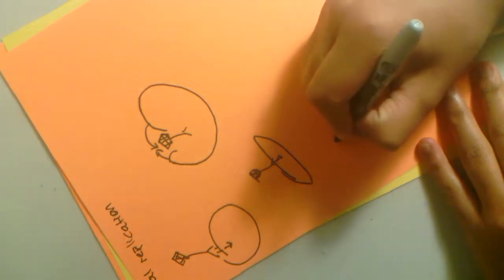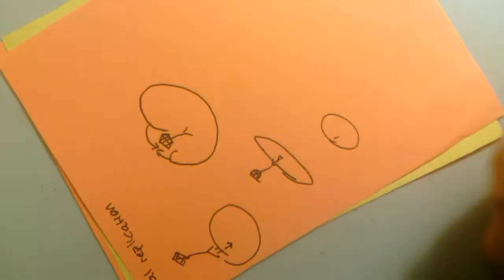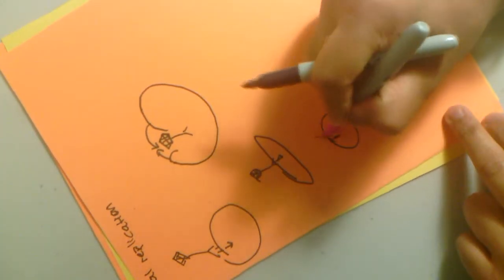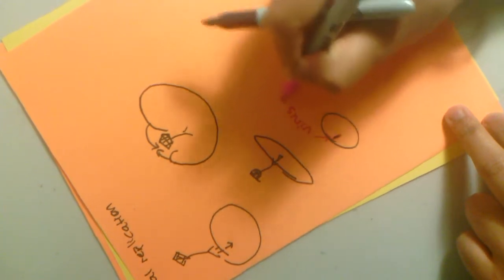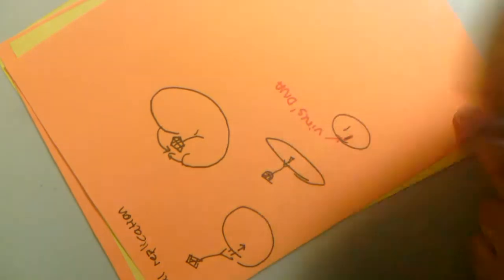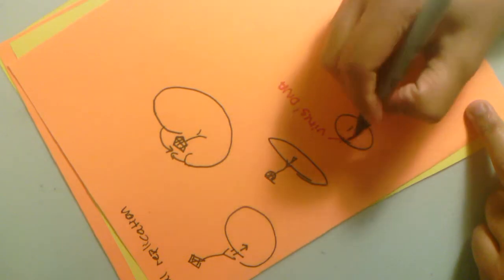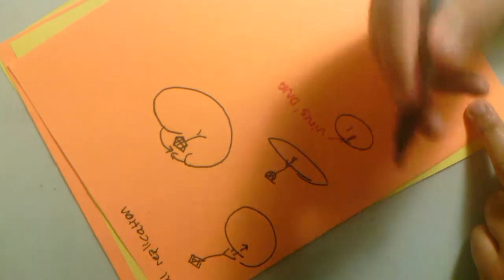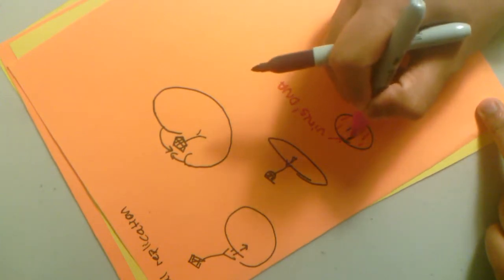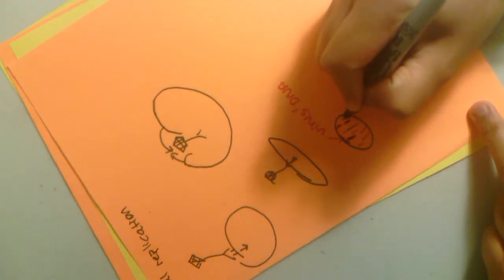DNA replication occurs in the nucleus. This is the virus's DNA, okay? And then we have the host DNA. Through DNA replication, it replicates and replicates and replicates, and it produces hundreds of virus DNA.